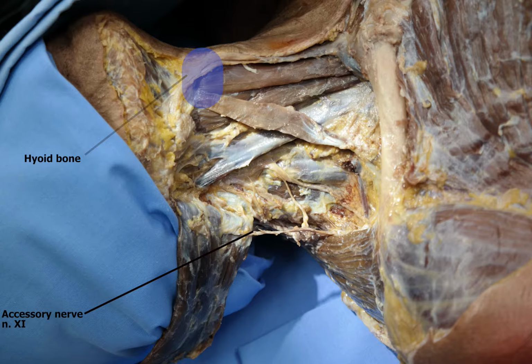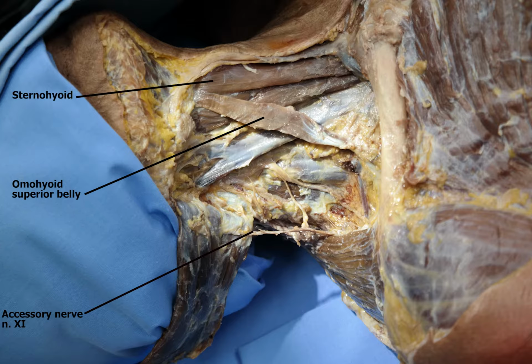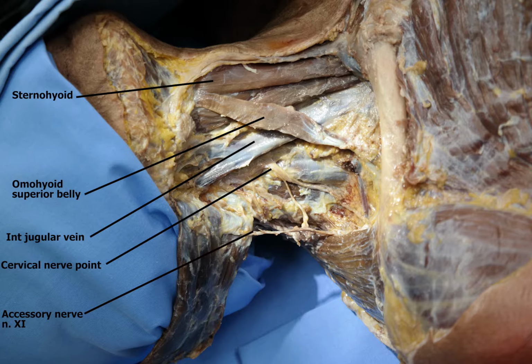The superior belly of the omohyoid muscle crosses the cervical region diagonally to reach the hyoid. The inferior belly, which originates at the upper border of the scapula, isn't shown. Anterior to the insertion of the omohyoid muscle, the sternohyoid muscle inserts at the hyoid. Deep to the omohyoid muscle, the internal jugular vein is found. The cervical nerve point can be seen again, extending from under the internal jugular vein.